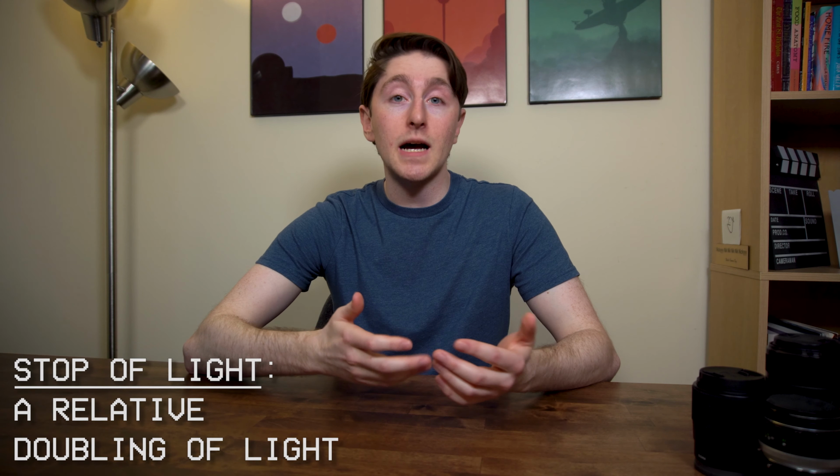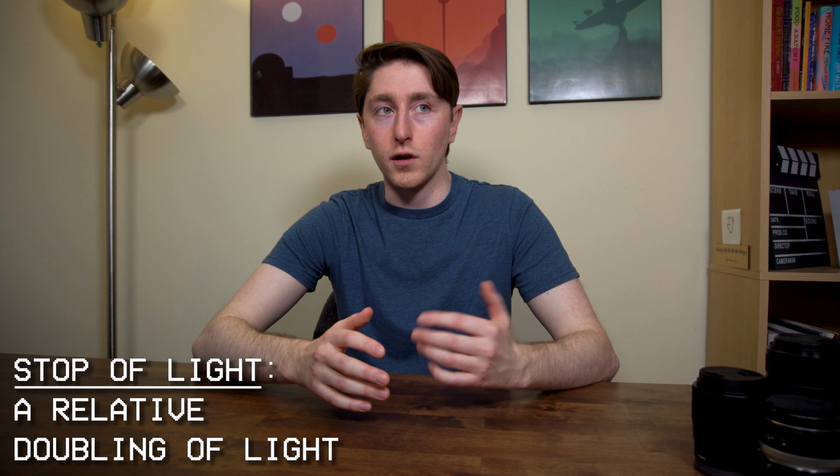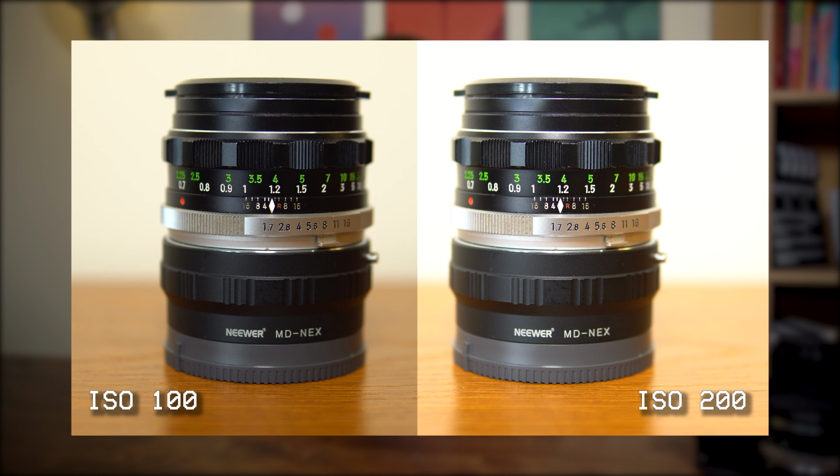I briefly broke this down in a few other videos I've done already. We'll talk more about stops of light in another video. A stop of light is a relative doubling of light. It's not a finite quantity like 100 watts or 5,000 degrees Kelvin, but rather a comparison between values. For example, between these two scenes we can say that there's a one stop of light difference. The one on the right is twice as bright as the one on the left.